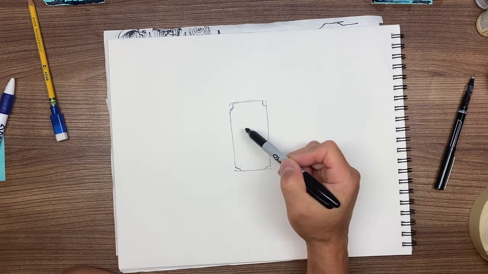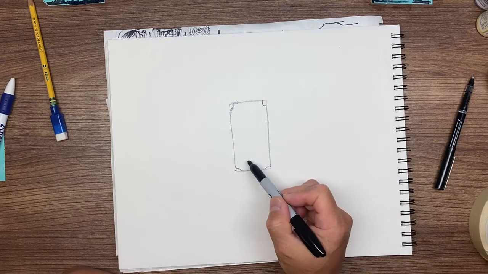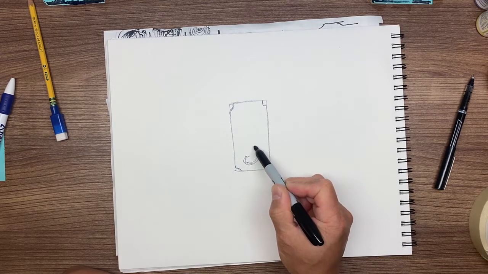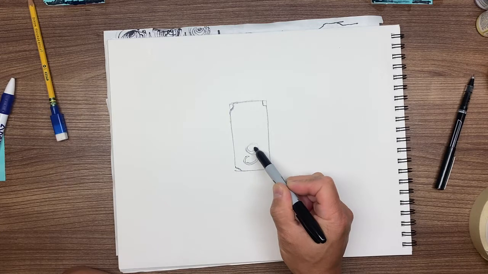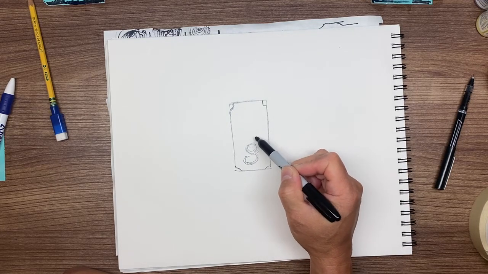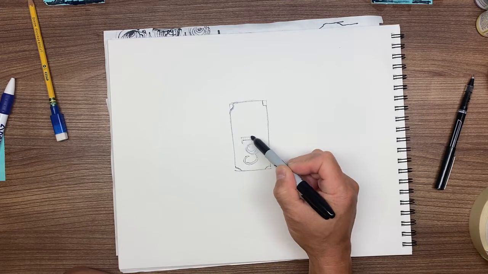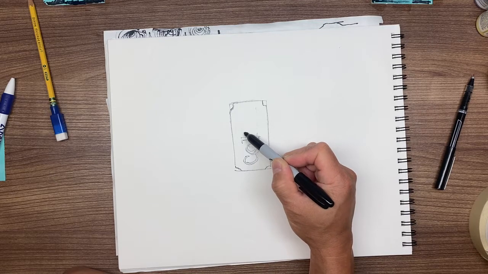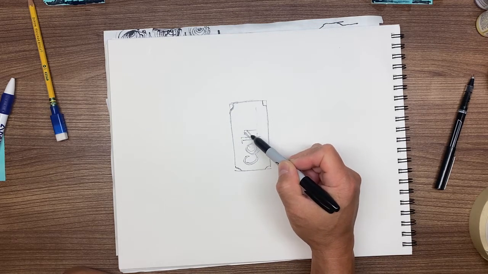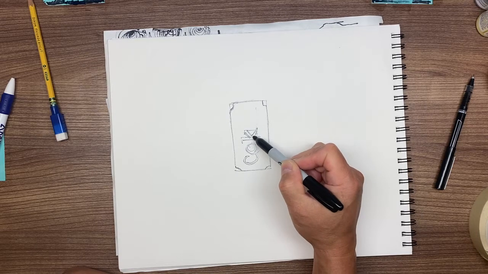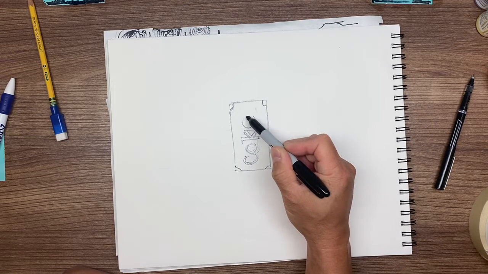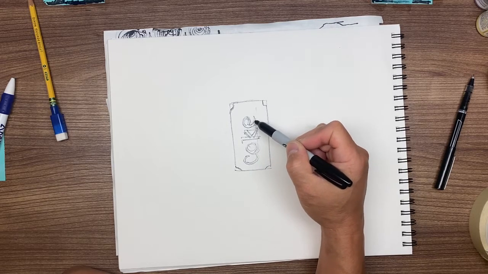There you go. So there's the basics of the soda can. And if I want to kind of draw in some of the labels, the lettering, just to practice the curves, the design of the lettering.